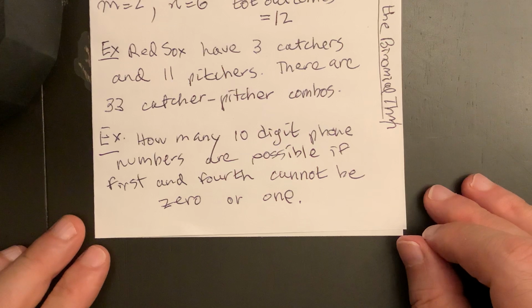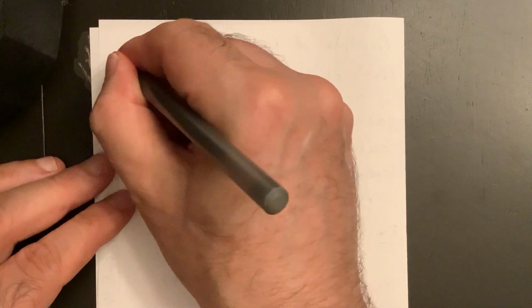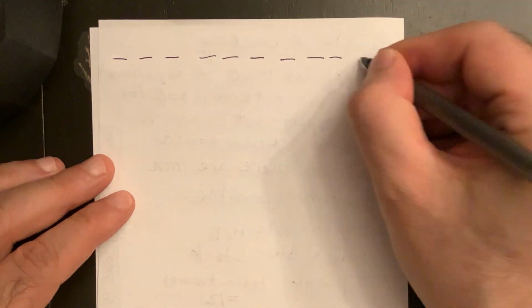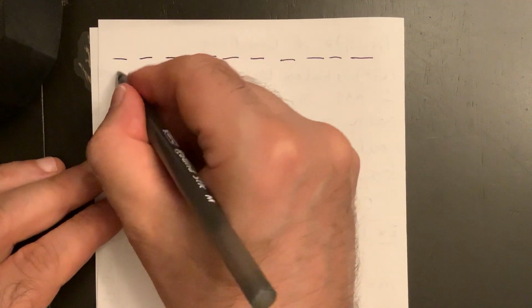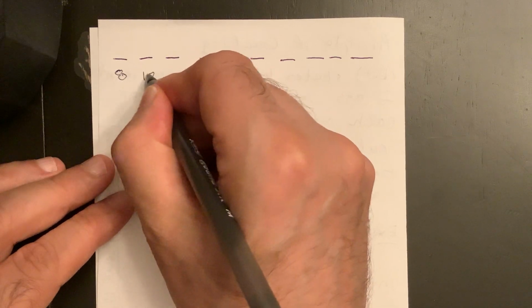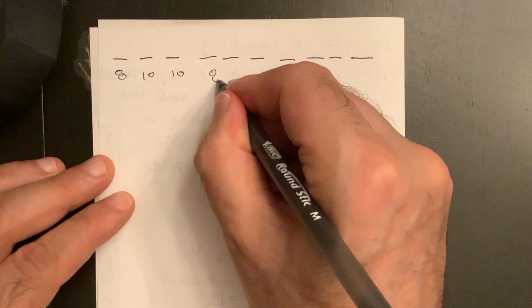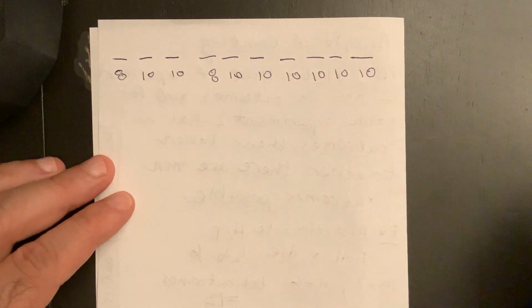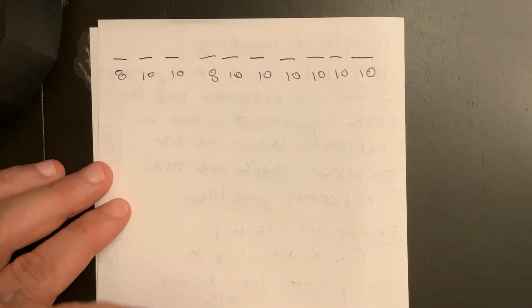Okay, well, let's see, I have 10 spots now, right? So let's just do this in a little bit of gory detail. The point is not to actually get the number so much as to understand what's going on. So I have 10 spots here, and there's 10 possibilities for all but this one, where there's only 8 possibilities, right? And then there's 10, 10, 8, 10, 10, 10, 10, 10, 10. Okay, so just multiply them all out.